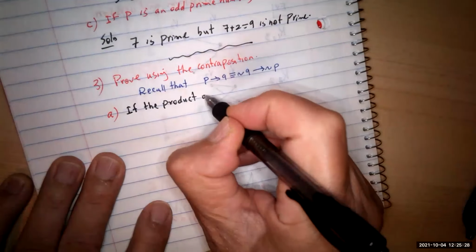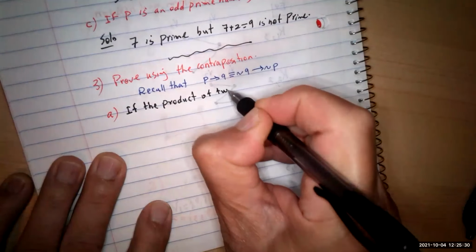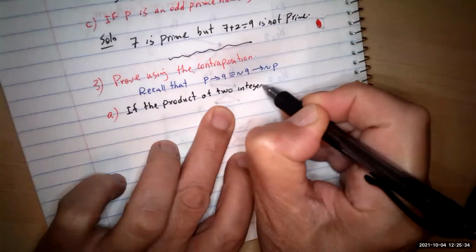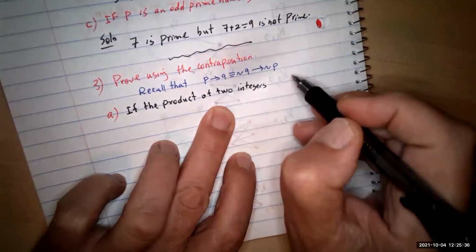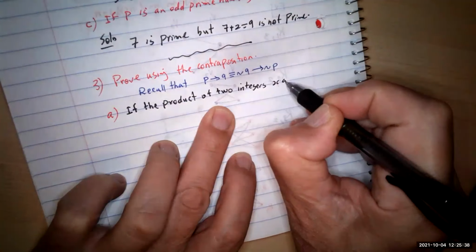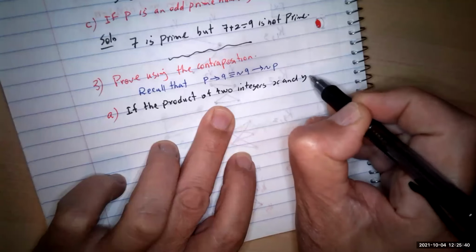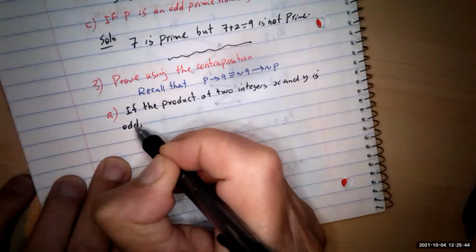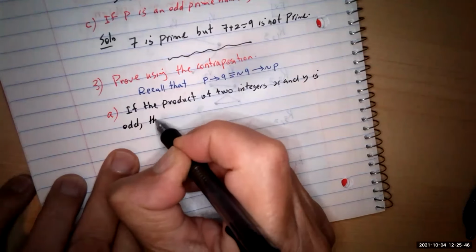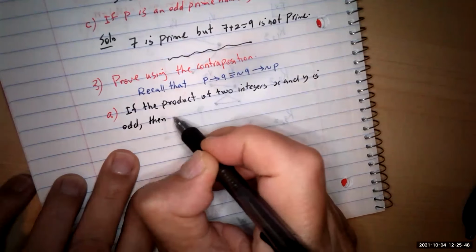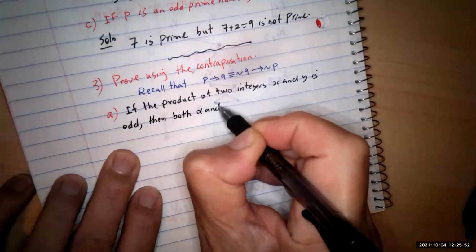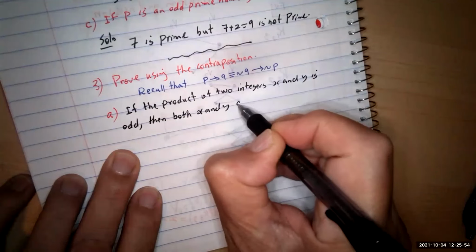If the product of two integers x and y is odd, then the claim is that both x and y are odd.